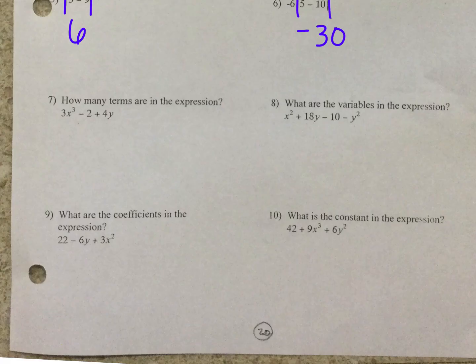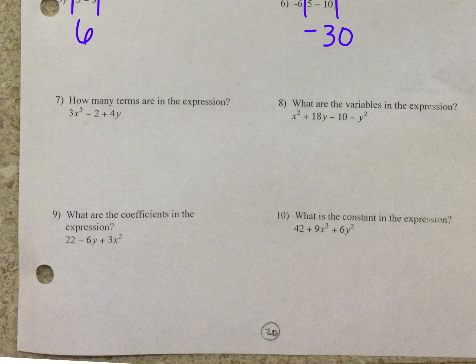This next section of your study guide, we are going to talk about the different parts. It's just the vocabulary that goes along with algebra. How many terms are in the expression? Terms are kind of the same as groups. So 1 group, 2 groups, 3 groups. There are 3 groups in that expression. The groups are separated by plus or minus signs.